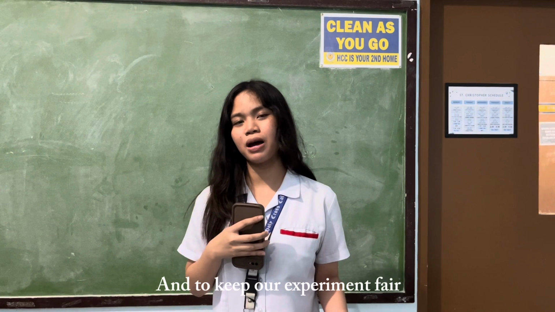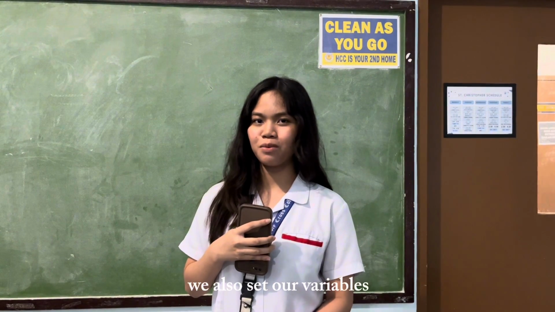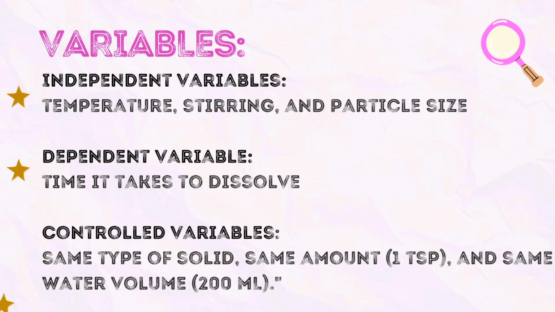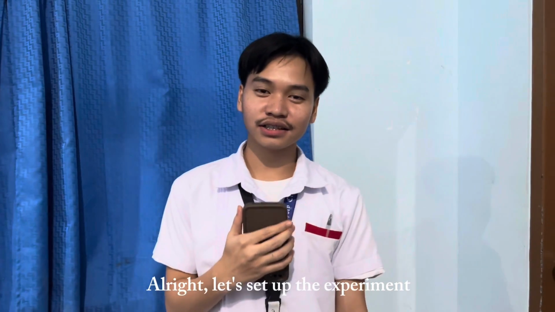And to keep our experiment fair, we also set our variables. For independent variables: temperature, stirring, and particle size. For the dependent variable: the time it takes to dissolve. Lastly, for controlled variables: same type of solid, same amount, 1 teaspoon, and same water volume, 200 milliliters. Alright, let's set up the experiment.